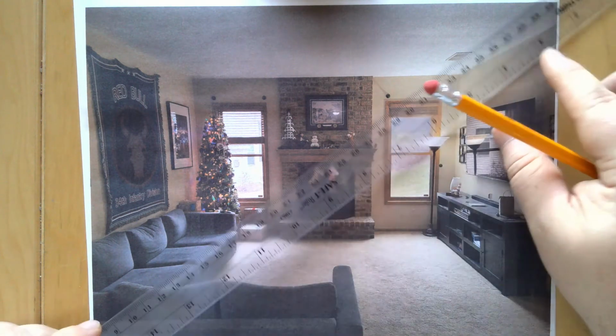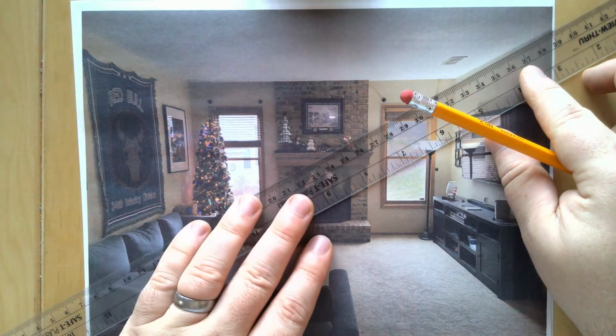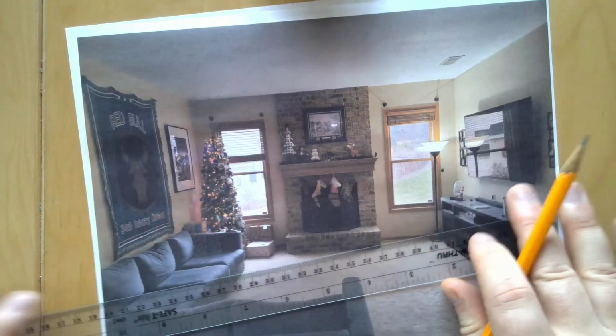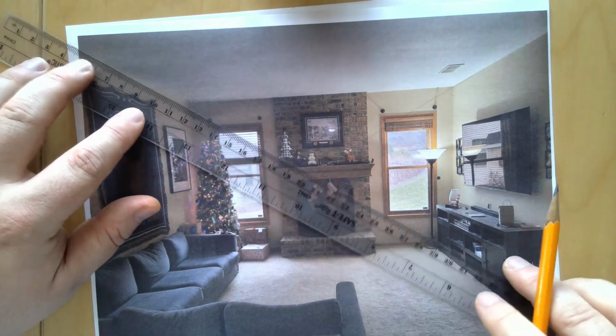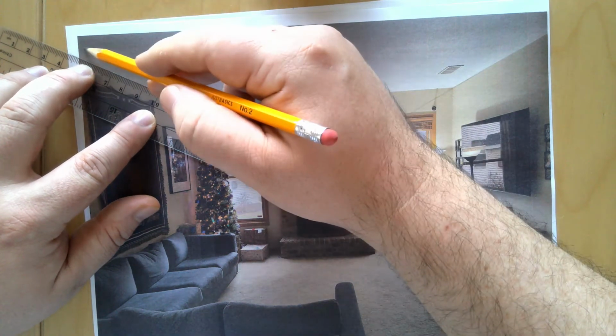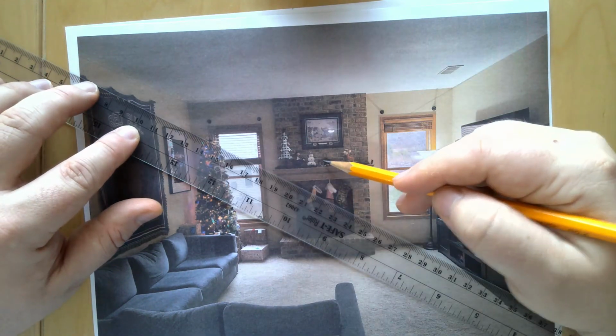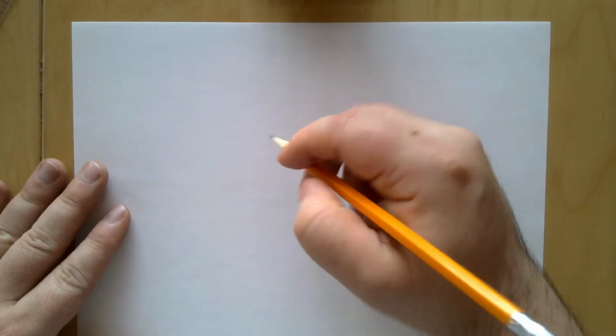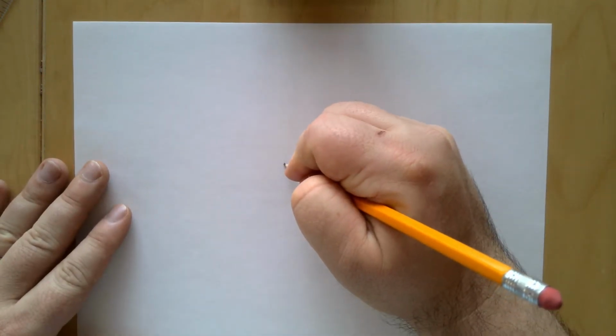So I think I'm going to look at the lines. I got a line that comes in here, matching up to the ceiling. Then matching the ceiling, there's a line that comes in right around here. And then from the floor here, yeah, right in the middle of the page would be where my vanishing point would be. So what I'm going to start out with right now is drawing a vanishing point in the middle of the paper.